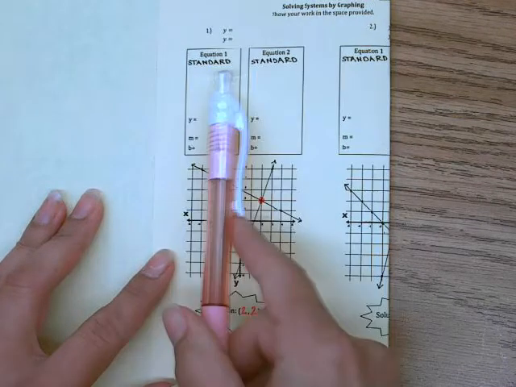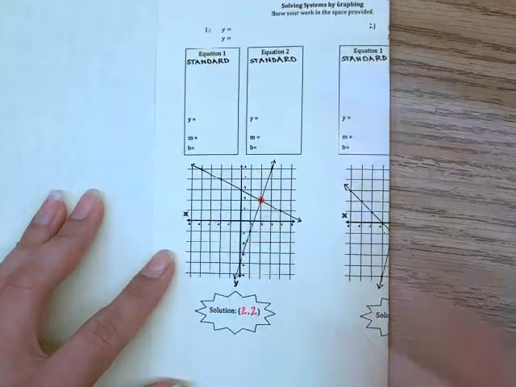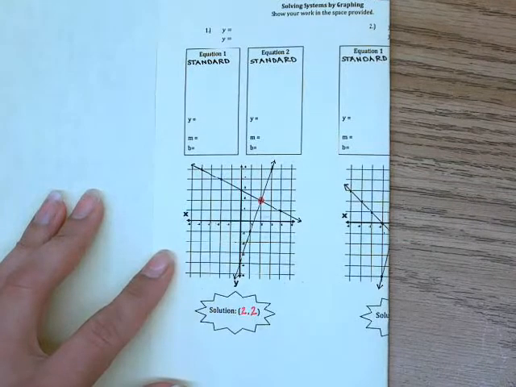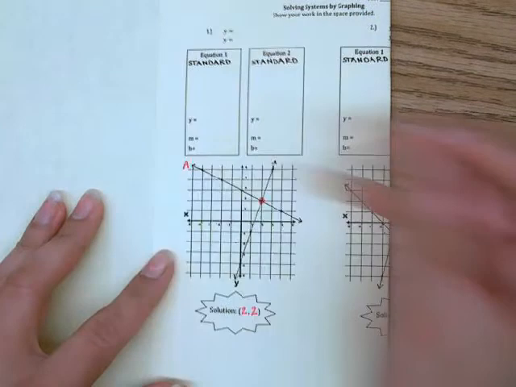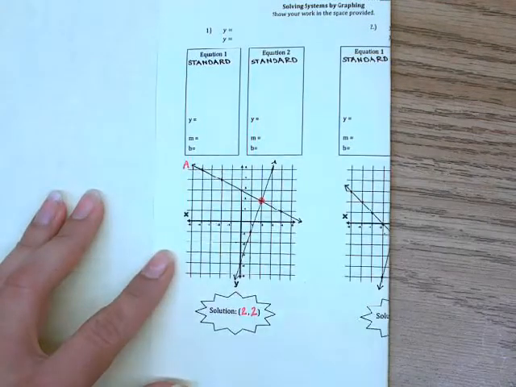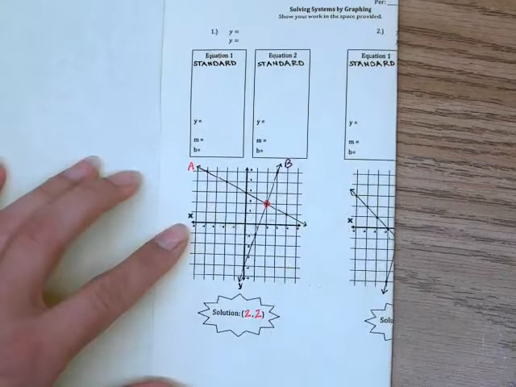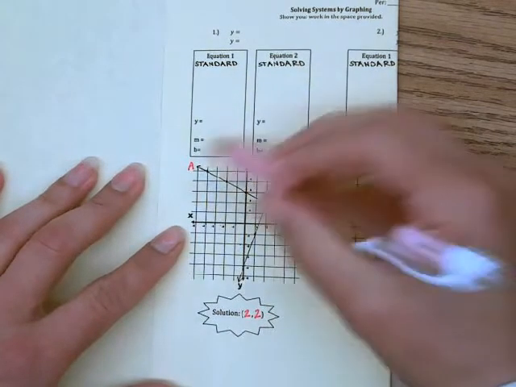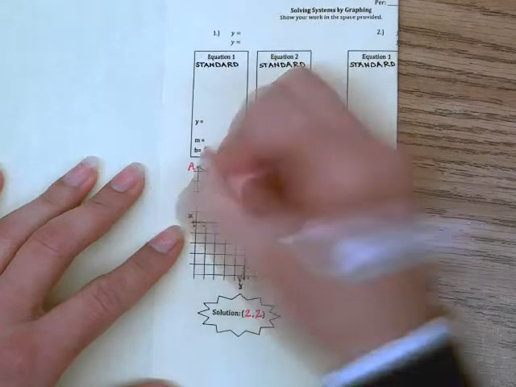However, now they want you to actually write the system in slope-intercept form and then also in standard form. So it's going to be very important that you distinguish which line is which. I'm going to call this line A, and then I'll call this line B. I'm going to start with line A. The y-intercept of my line A is a 3, so I'm going to put a 3 here.